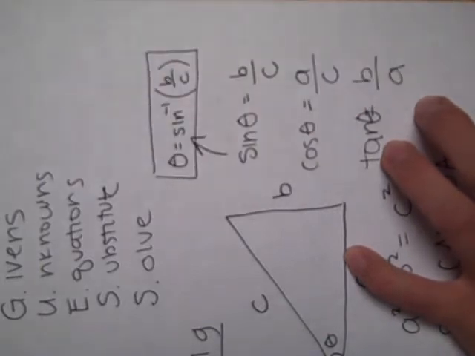And make sure your calculator is always in the correct mode. In this class, we will be in degree mode.